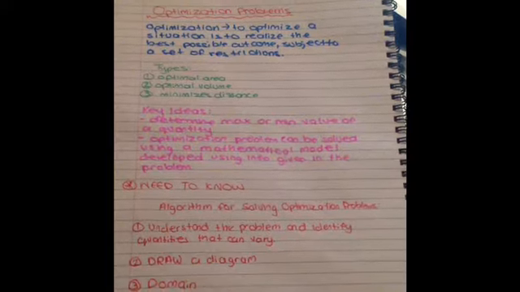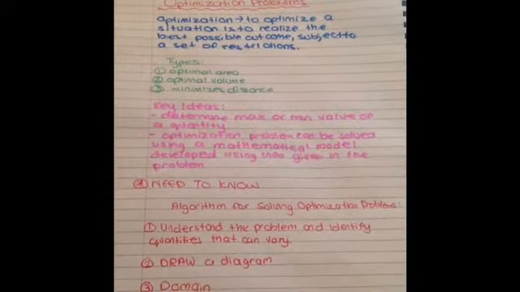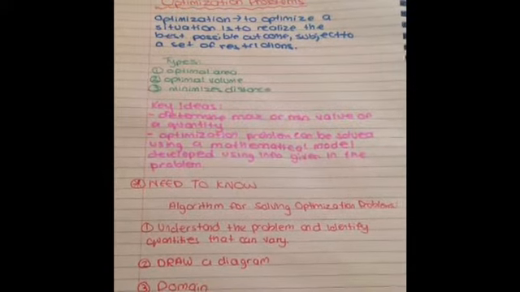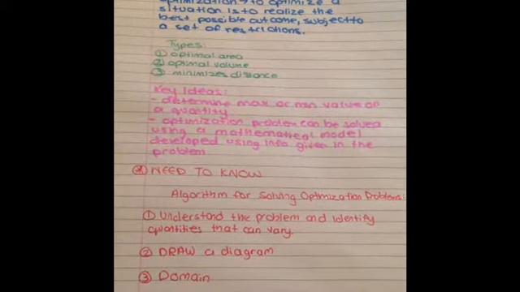Today in calculus, we will be learning optimization problems. To start off, let's look at the definition of optimization. To optimize the situation is to realize the best possible outcome subject to a set of restrictions.